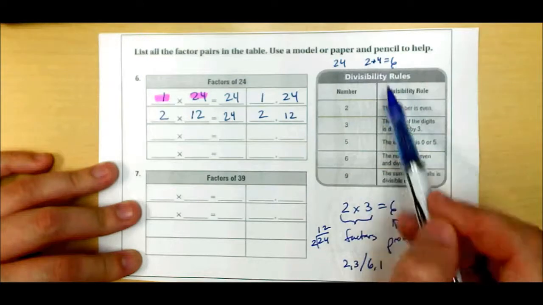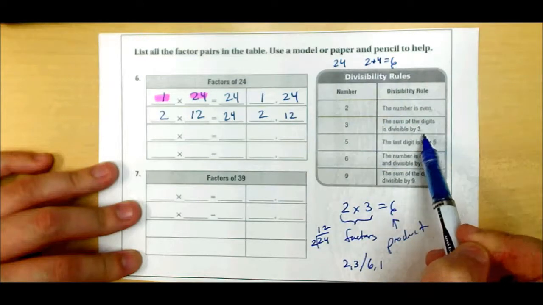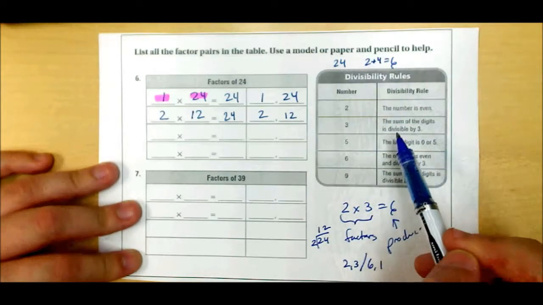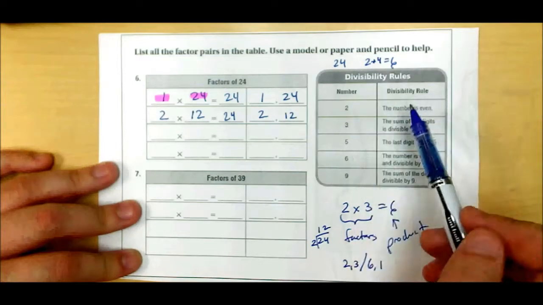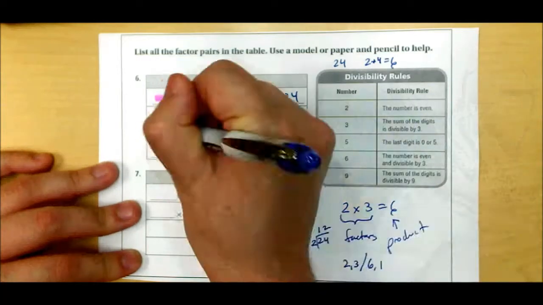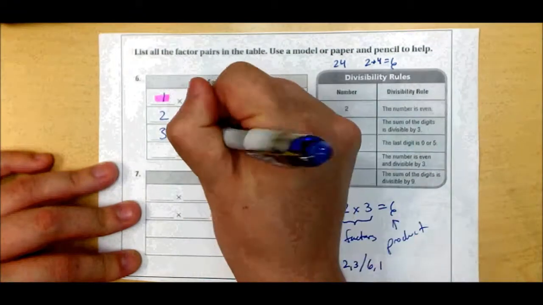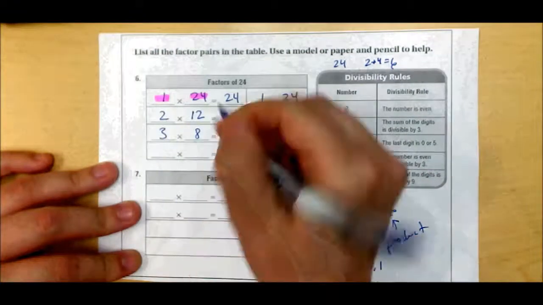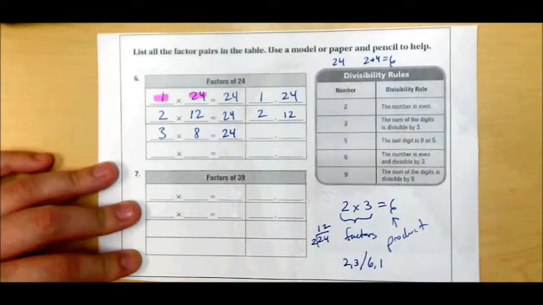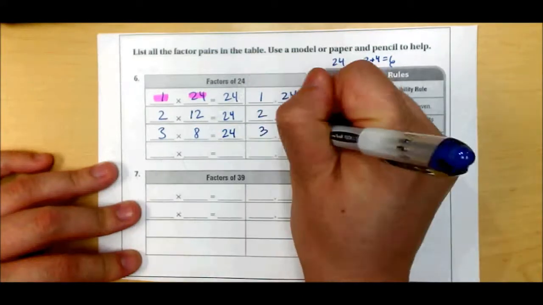This is a really useful trick, especially if you have really big numbers. You want to see if it's divisible by 3. You just add up all the digits. So 24 divided by 3 would be 8. So 3 times 8 is 24. And so my factor pair is 3 and 8.